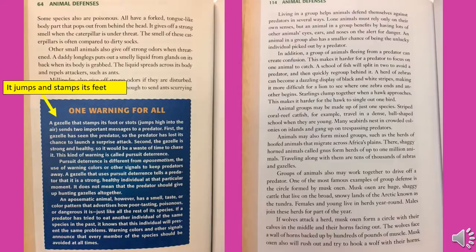An aposematic animal, however, has a smell, taste, or color pattern that advertises how poor tasting, poisonous, or dangerous it is, just like all the rest of its species. If a predator has tried to eat another individual of the same species in the past, it knows that this individual will present the same problems. Warning colors and other signals announce that every member of the species should be avoided at all times.